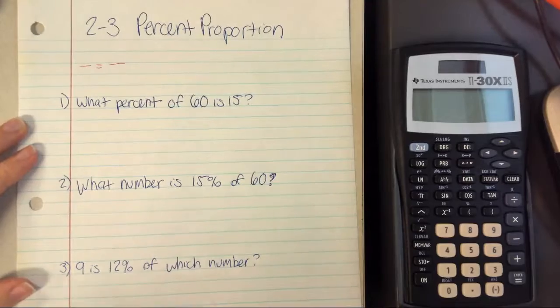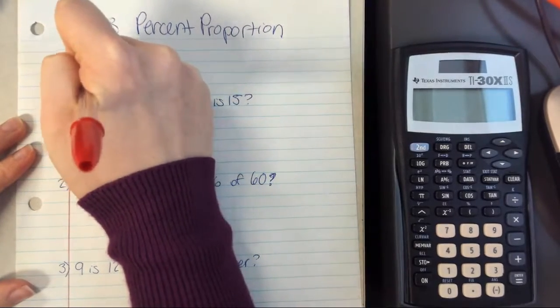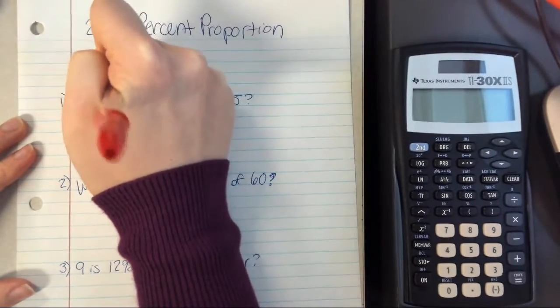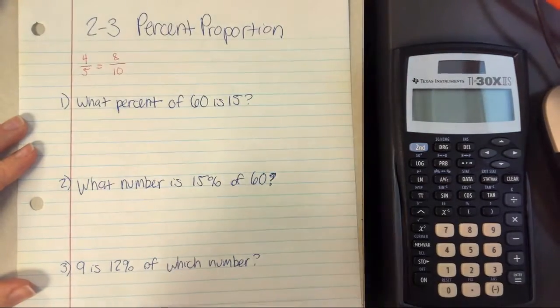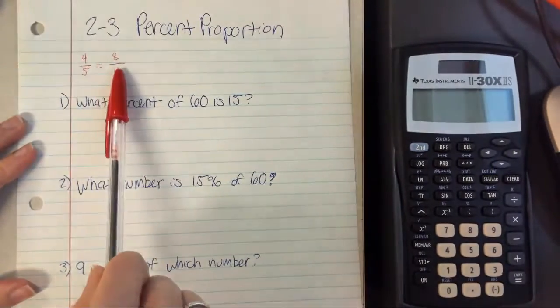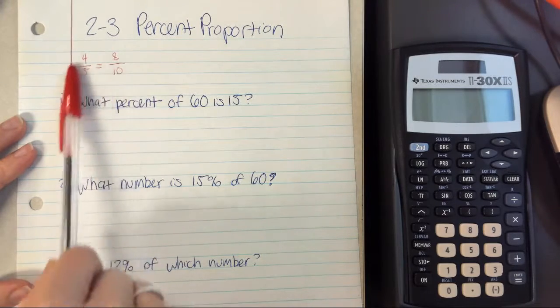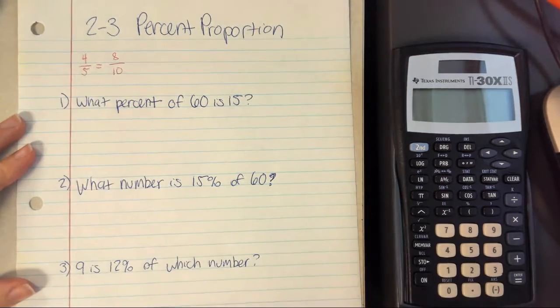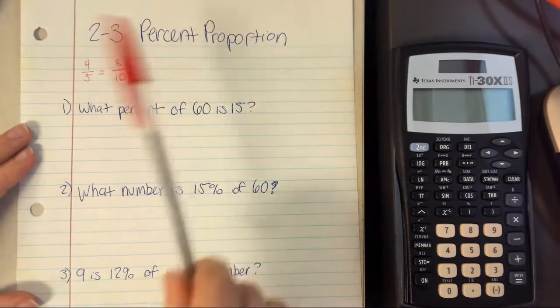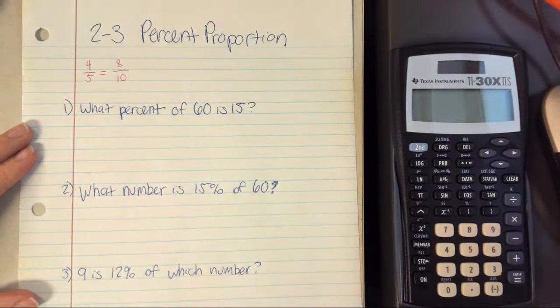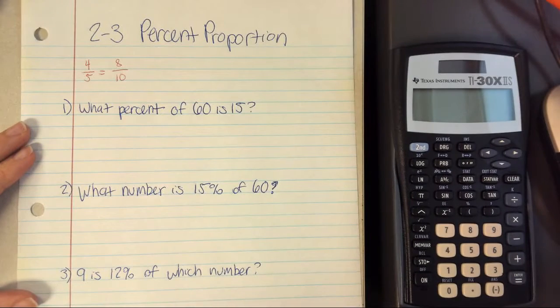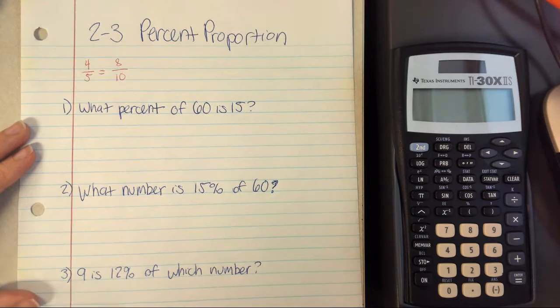This could be something like 4/5 and 8/10. Those are equal to each other. This one, if you would simplify, it's equal to that one. So that's set up where you have two ratios that are equal, or two fractions that are equal. That is a proportion. Now, when we talk about today a percent proportion, one of those spots will be filled with a percent. And for 2-1, we talked about how to change a percent into a fraction.